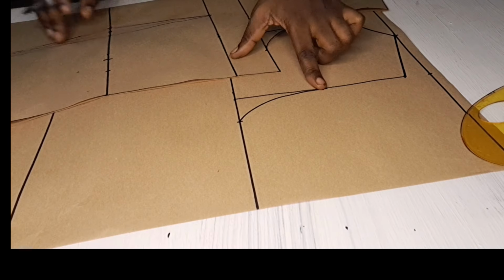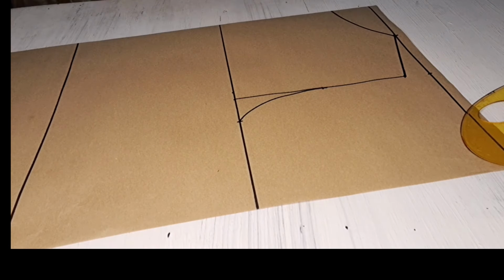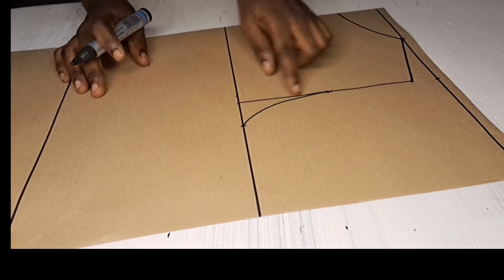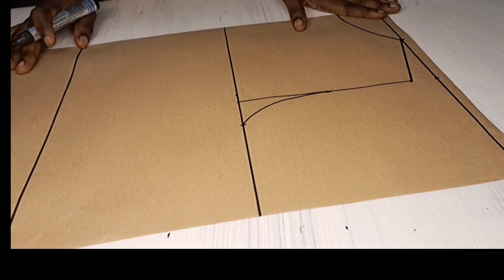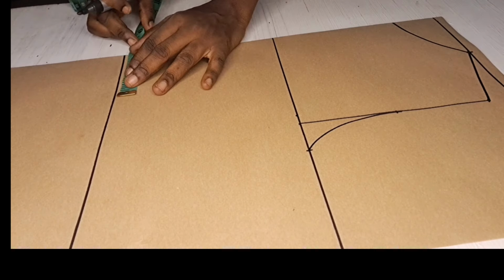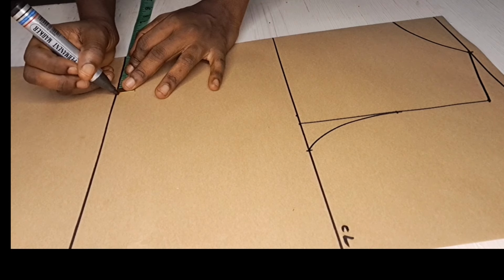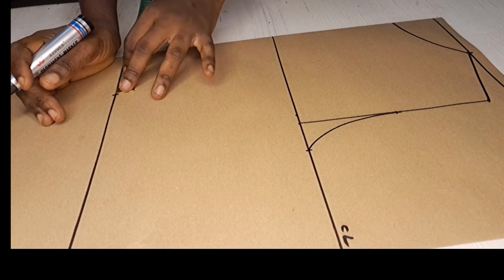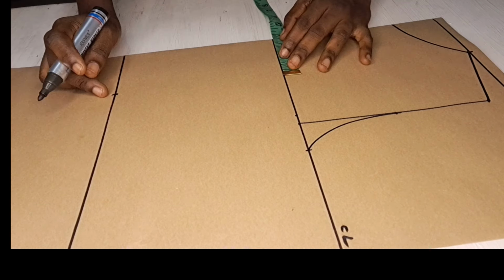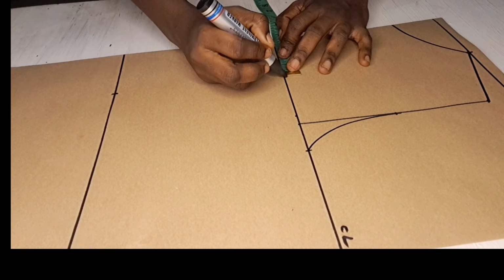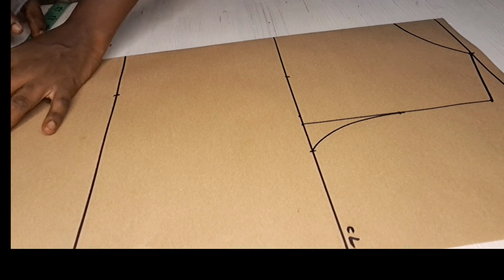But in this case, you connect that point to the midpoint. You're not going to go in by 1/2 inch towards the center front. All right, that is the main difference between the back pattern and the front armhole pattern.